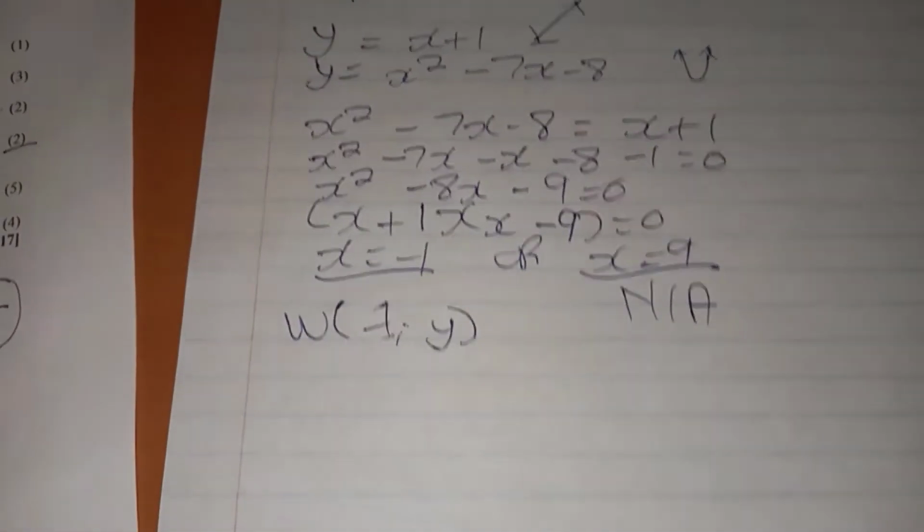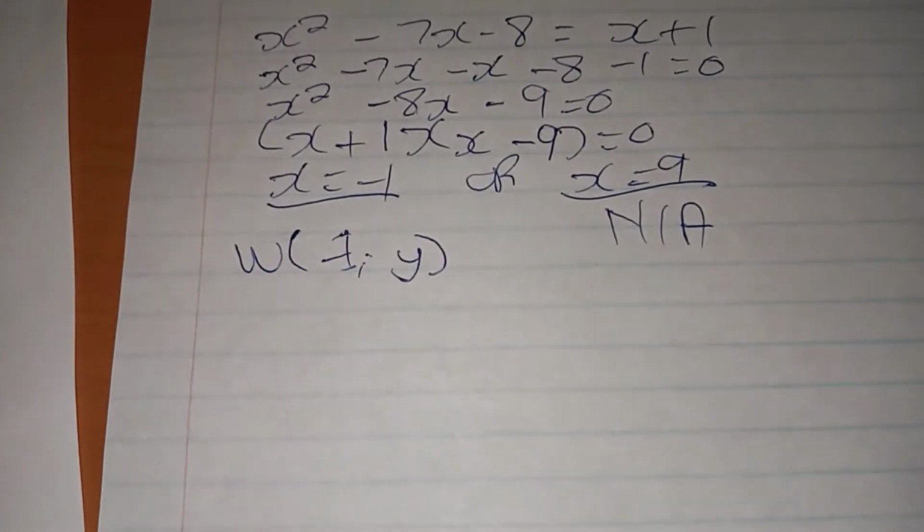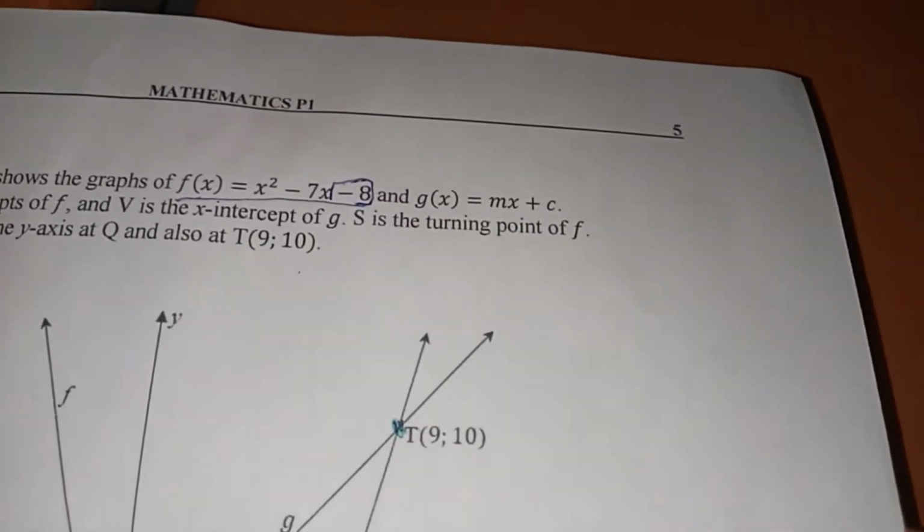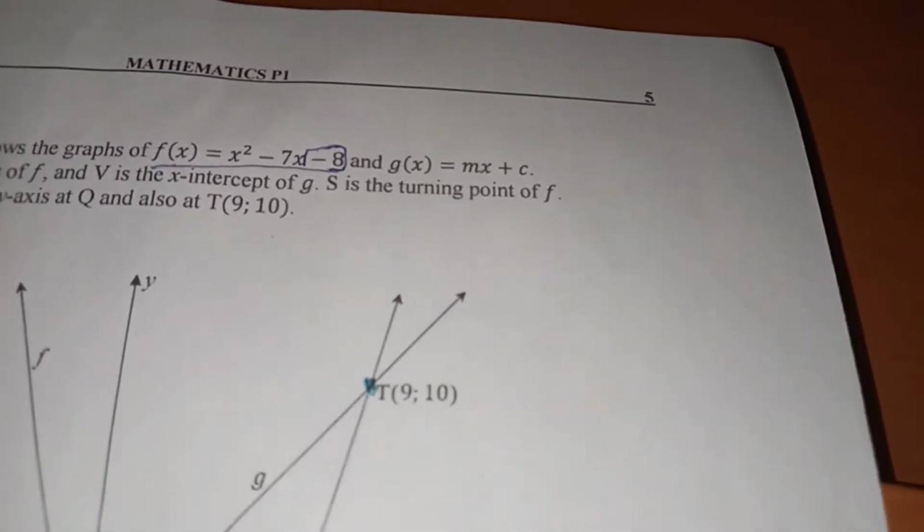-1, right? So us having -1 and y, for us to find the other coordinate, we just have to punch in the x coordinate in our formula, which is f of x equals x squared minus 7x minus 8, right? So we are looking for f of -1. It will be -1 all squared minus 7 times -1 minus 8.